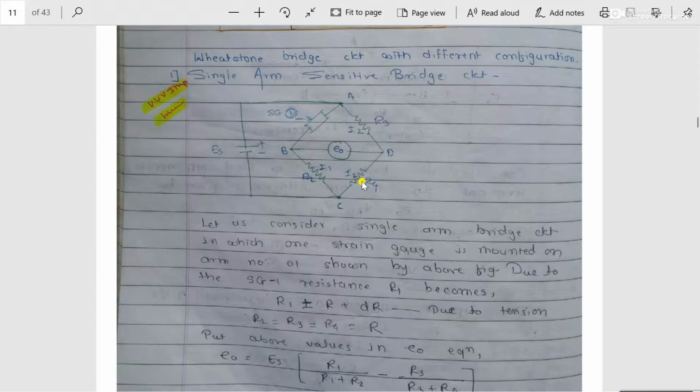If 1 and 4 are subjected to tension, the remaining 2 arms, arm number 2 and arm number 3, are subjected to compression, because these are in front of each other. That means the arms which are in front of each other behave similarly, and the arms which are adjacent to each other do not behave similarly. Here in the single arm sensitive bridge circuit, strain gauge 1 is mounted on arm number 1, and this arm number 1 is subjected to tension.